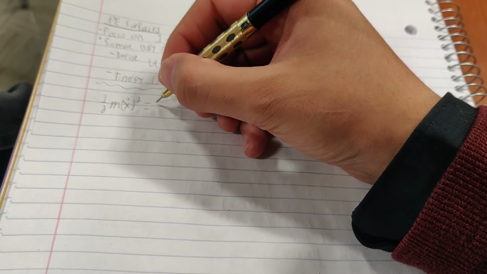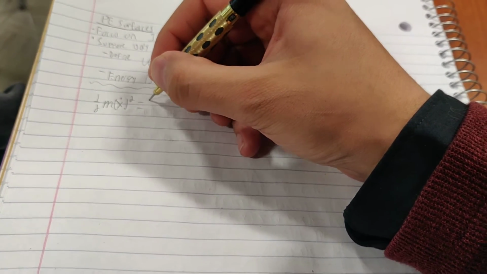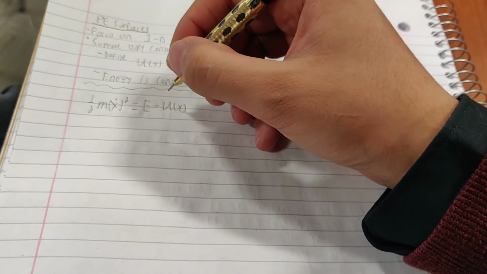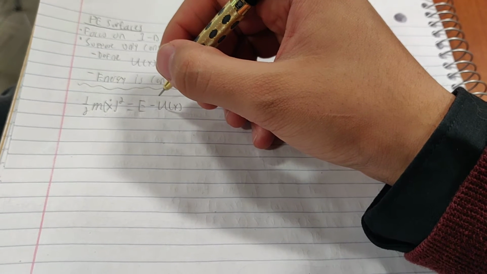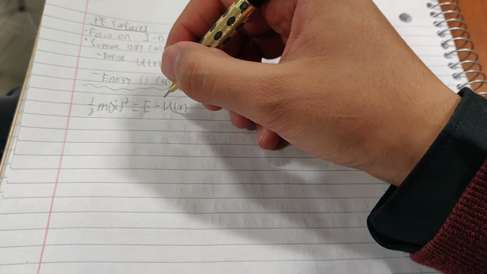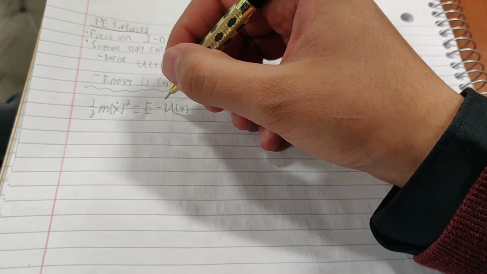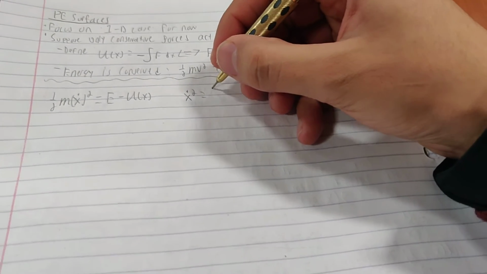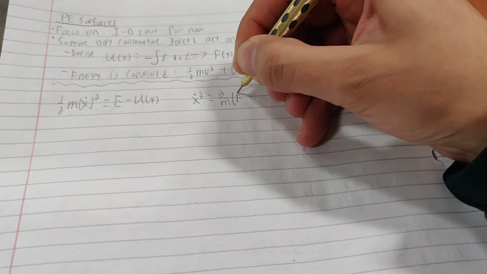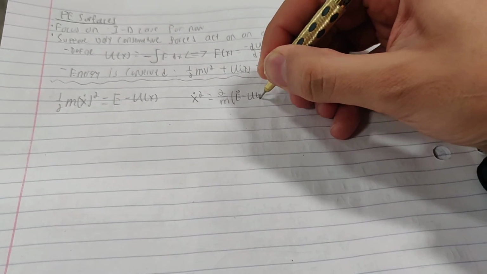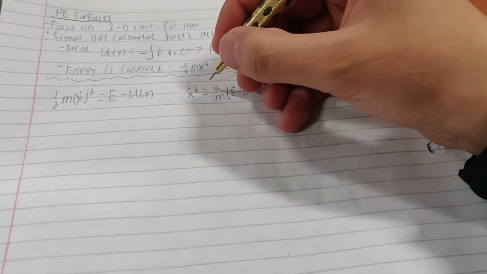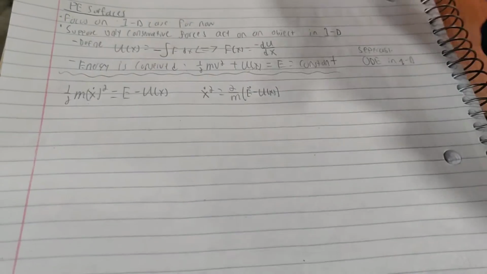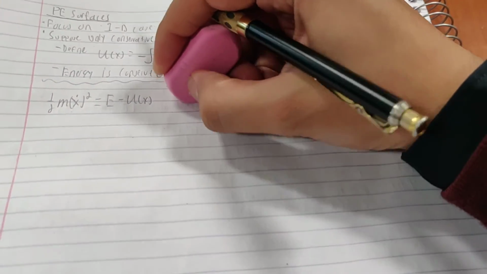Let's move the potential energy over to the other side of the equation. So E minus potential energy equals kinetic energy. Let's multiply both sides by 2 and divide by m. So we get x dot squared is equal to 2 over m times E minus our potential energy. And x dot, if you want to write that out in more detail, is dx/dt, squared.